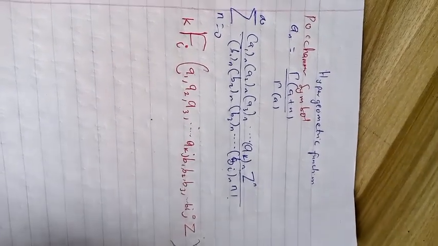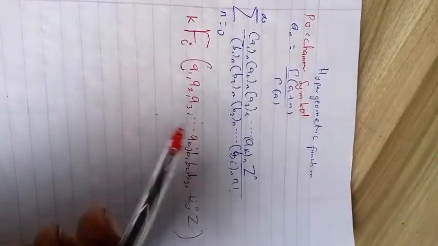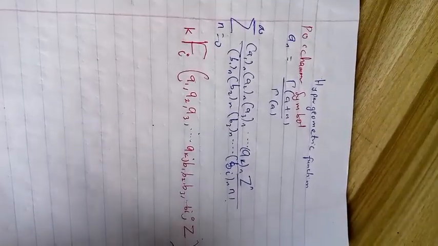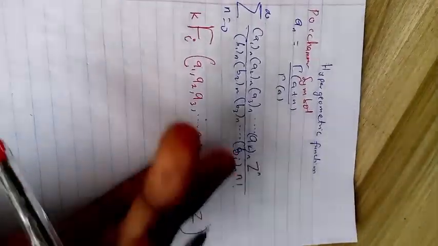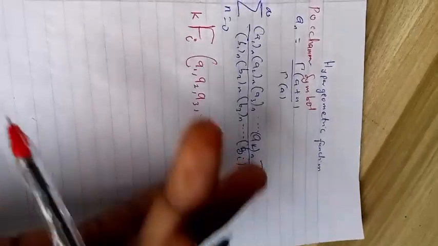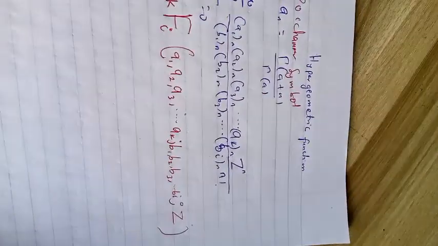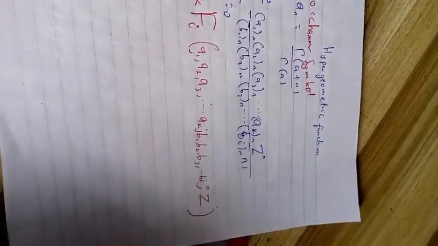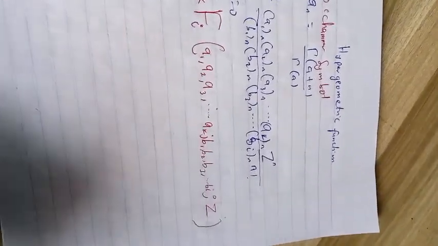I'm sure you are getting the logic and the secret behind the hypergeometric series. Okay, now let's do one example so that it will make the lecture more interesting.